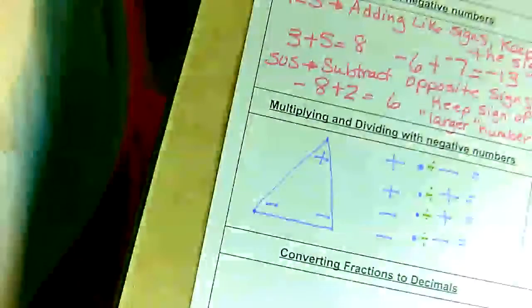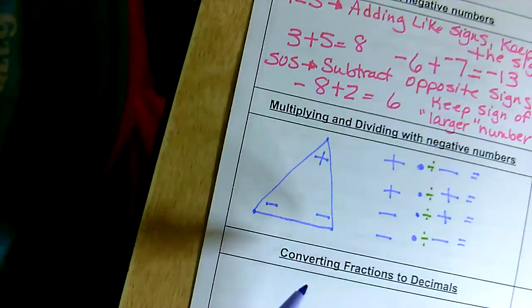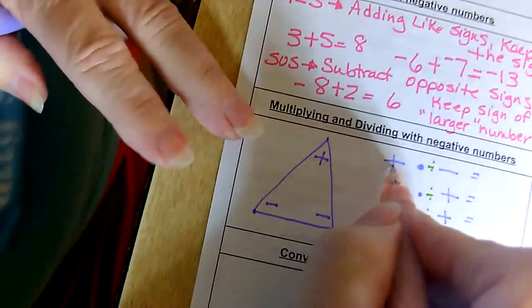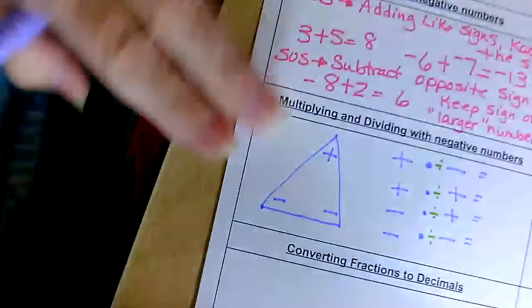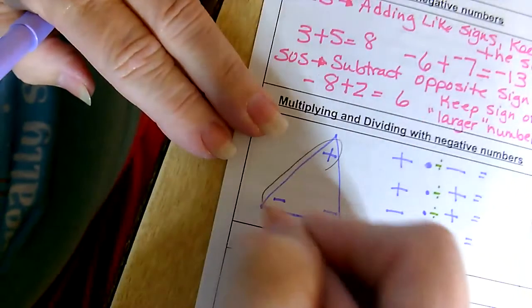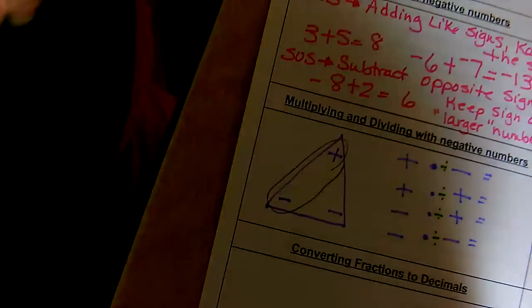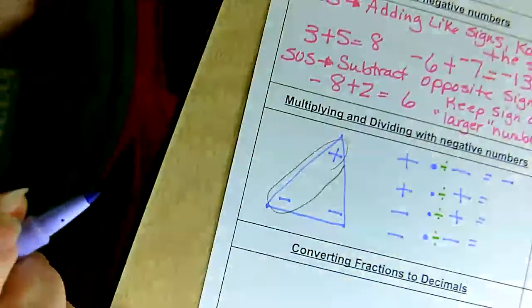If you draw this triangle anytime you have one of those problems, if we had a positive times a negative and we circled that, what's left over in that triangle? So the answer is going to be a negative.